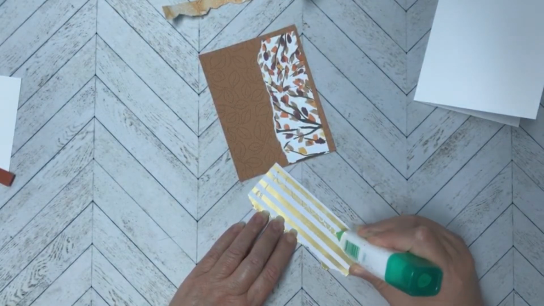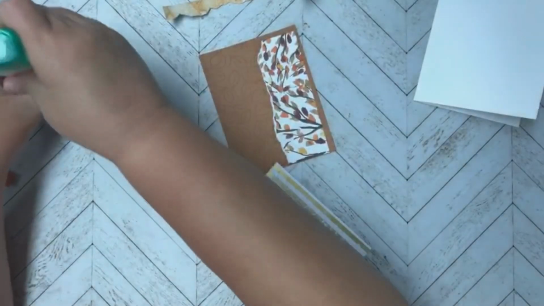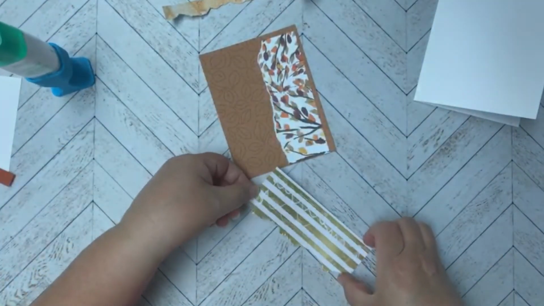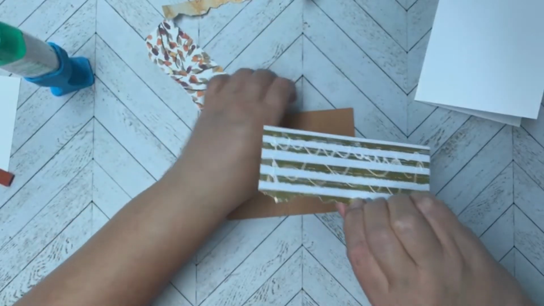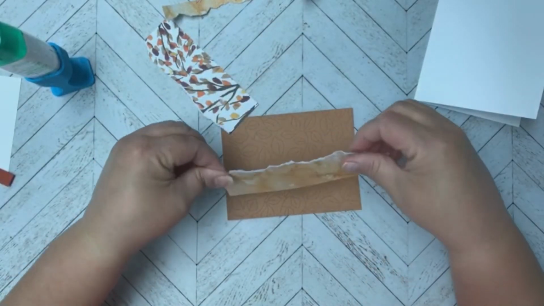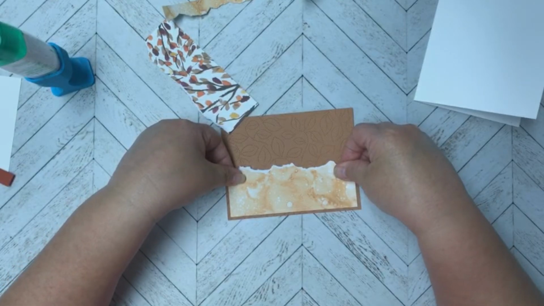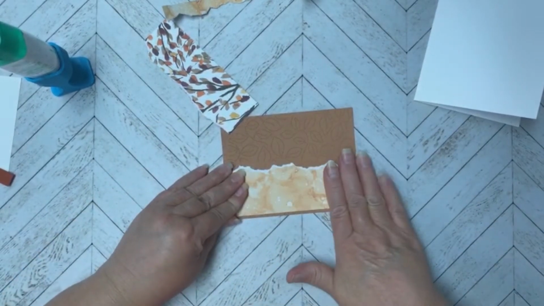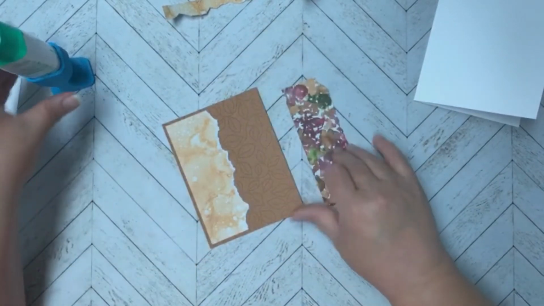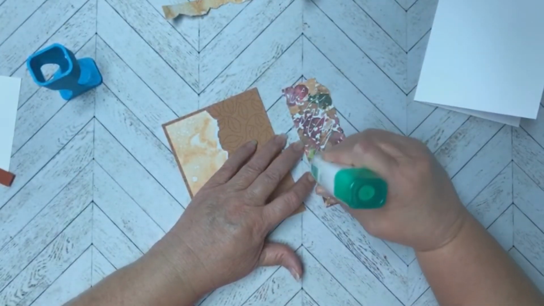I'm going to add some liquid glue to the back of this one, and adhere this to this side, making sure you leave a nice, even border around the three sides. Then we're going to do the same with this other piece. Put some glue.